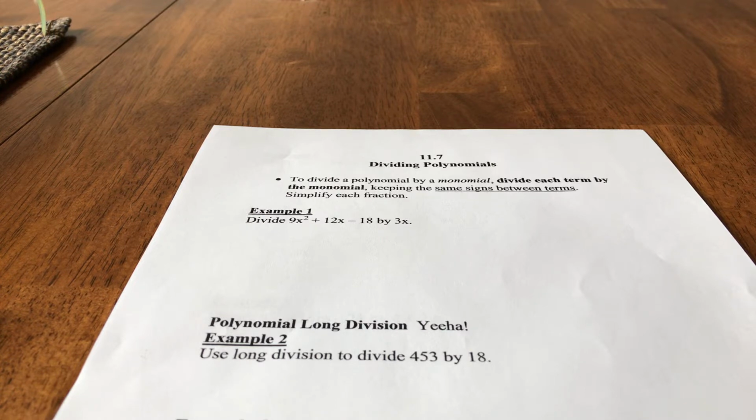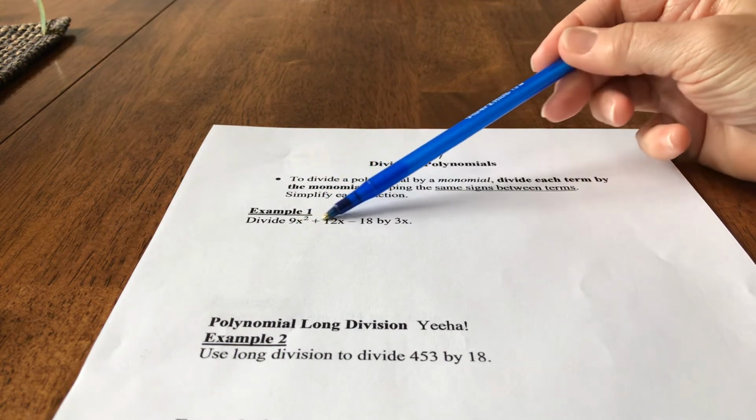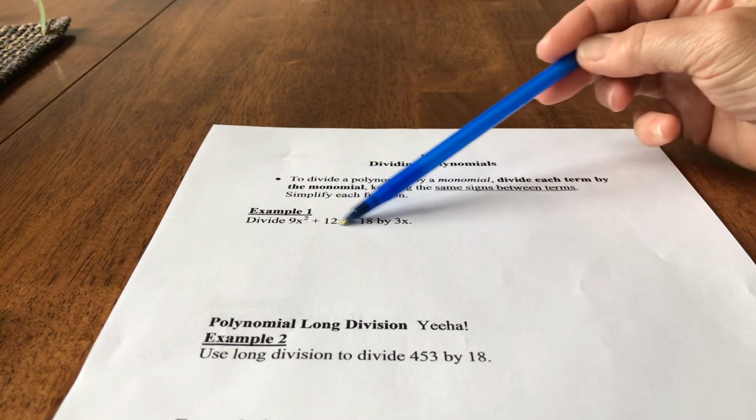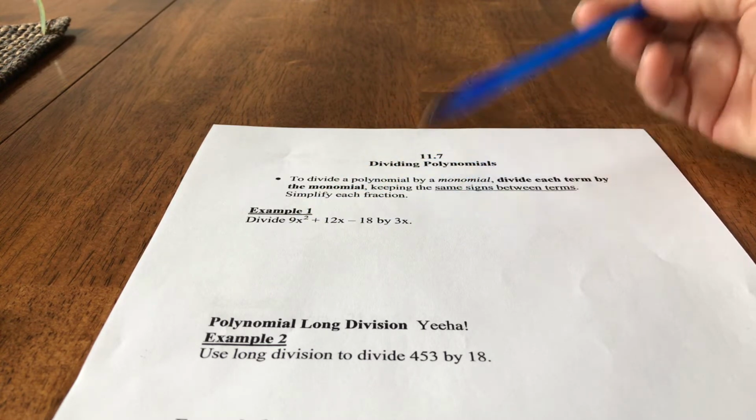So in chapter 11, lesson 7, we're going to divide polynomials, and we're going to use some long division. I've said this is one of my favorite lessons of the year. Can't tell you why, but I think this is rather fun. So you're going to get a polynomial, and you're also going to be dividing it by a polynomial. When I say polynomial, if you look at this expression, there are 3 terms, 1, 2, 3, so this is called a trinomial. You're dividing in example 1 a trinomial by a monomial.